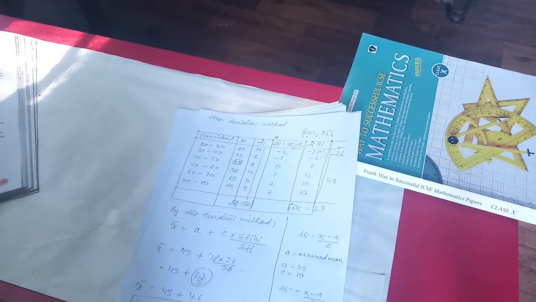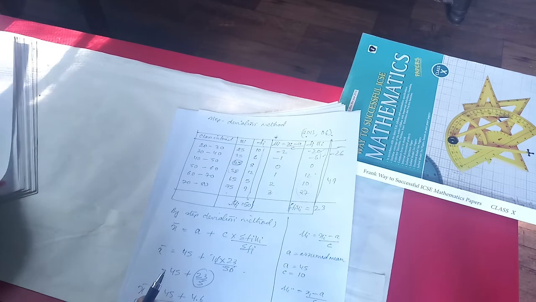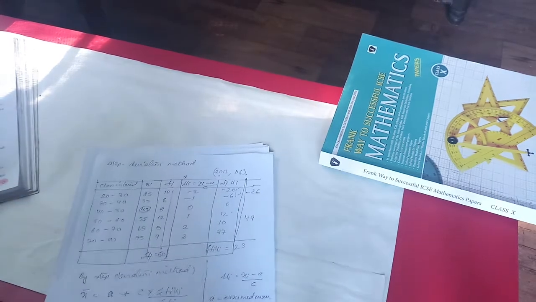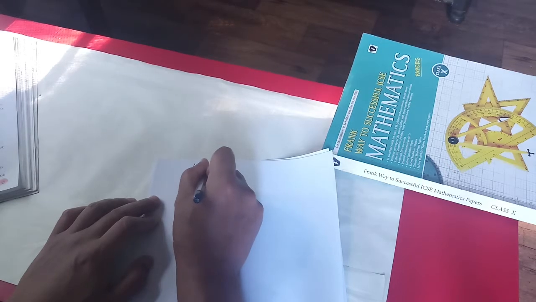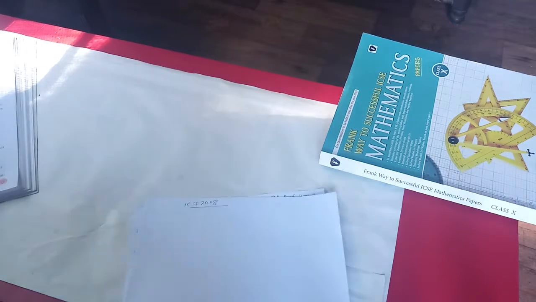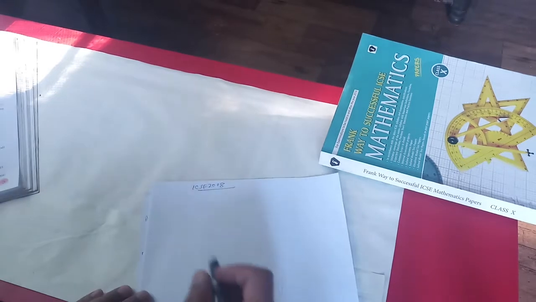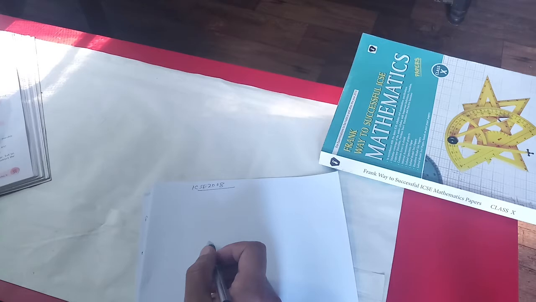Okay, so I'm just trying to find one question for you. It has come in ICSE 2008. So same question. It is ICSE 2008, the weight of 50 apples. So I am not going to write the question. I am just going to solve this. In this case the data is given for 80 apples. So you have to find the mean.